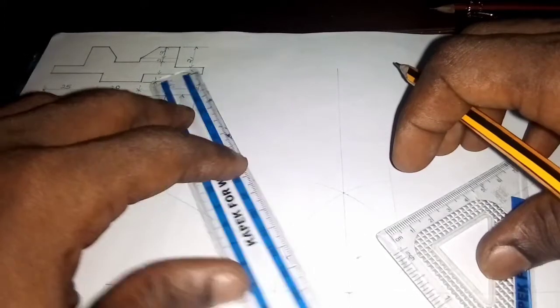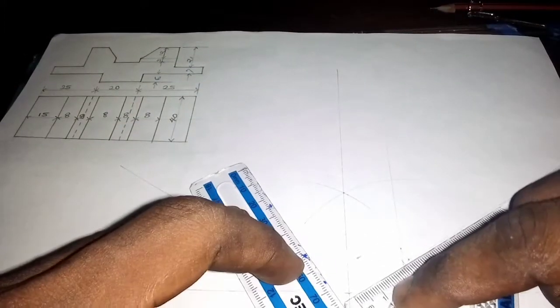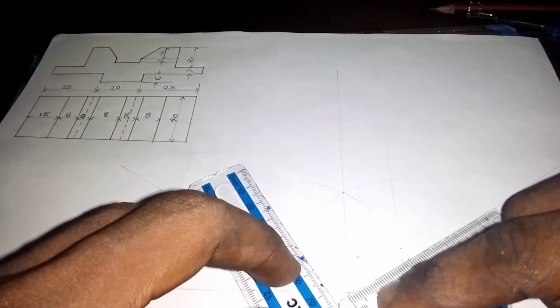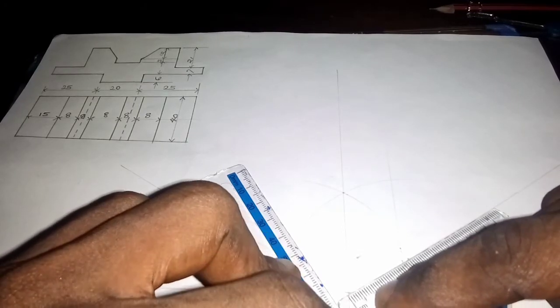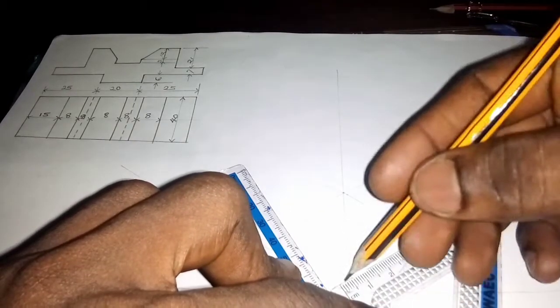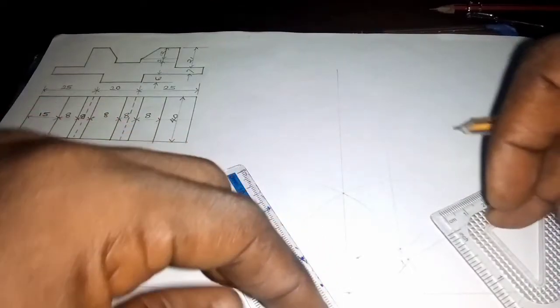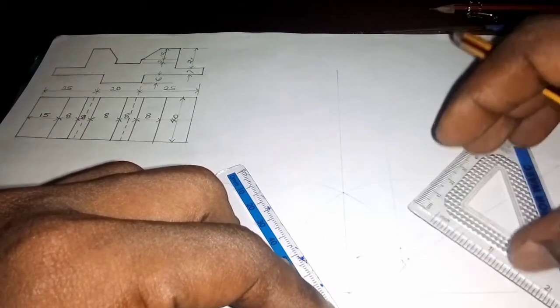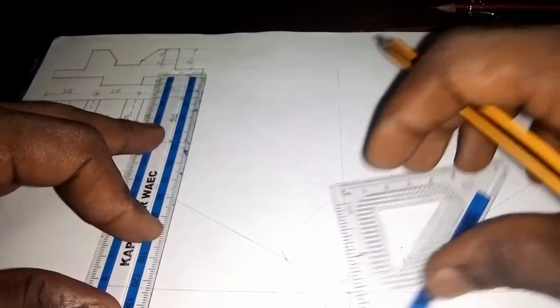The lines can be duplicated easily, just as it can be seen now. First of all, you place the set square parallel to the line, put the ruler beneath, and then you slide to any part you want to put the line.